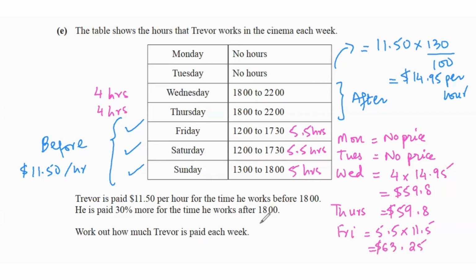Saturday is also the same, 63.25. And for Sunday, it's 5 times 11.5, and that is basically $57.5.